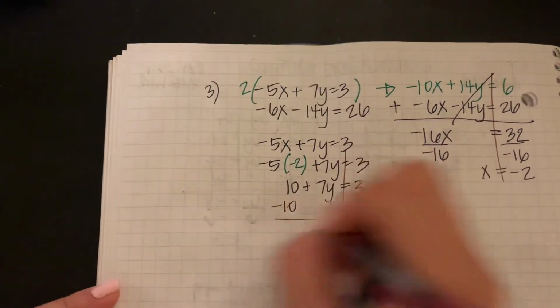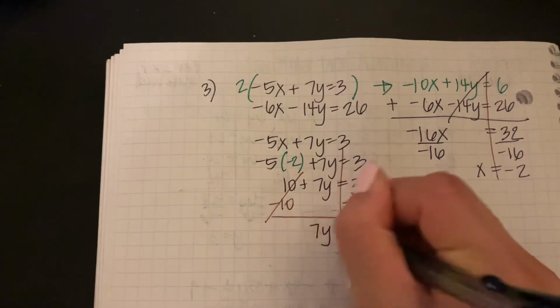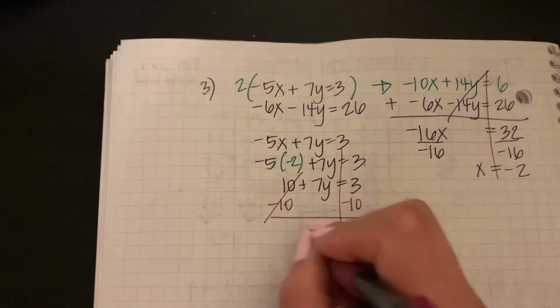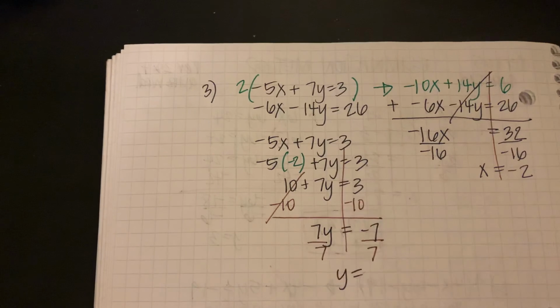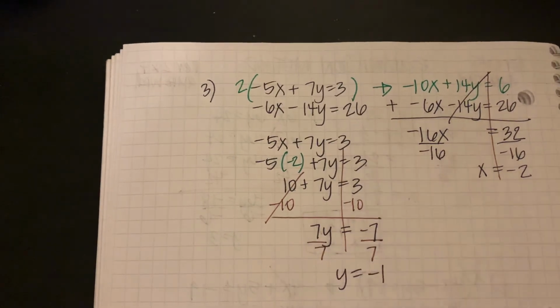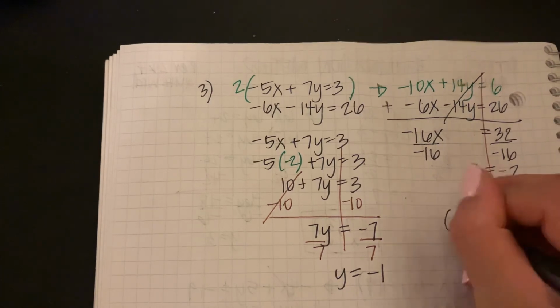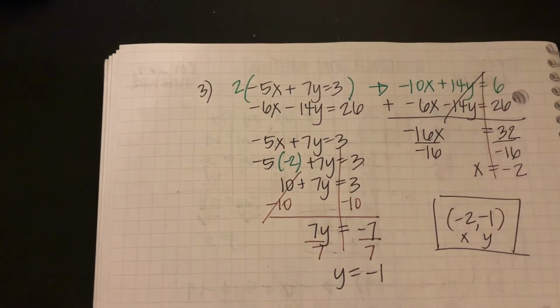Subtract 10 to both sides. Those guys cancel out. 3 minus 10 is negative 7. Divided by 7. Negative 7 divided by 7 is a negative 1. My final answer in x comma y form is going to be negative 2, negative 1. And that is my final answer.